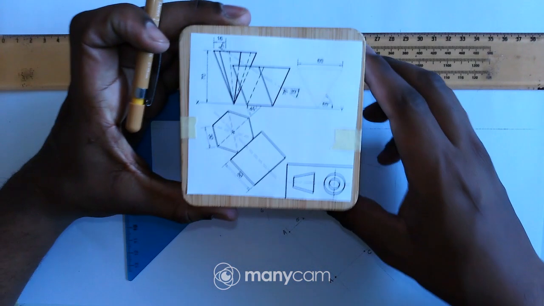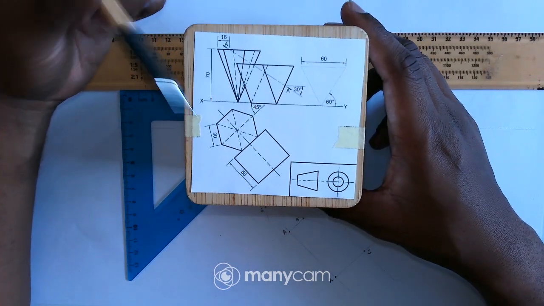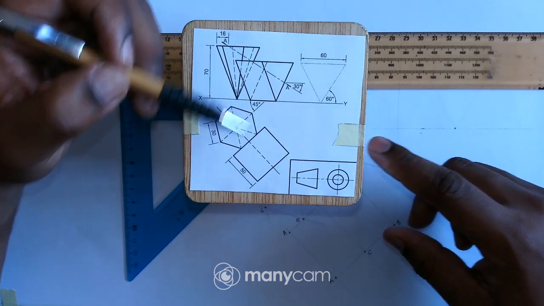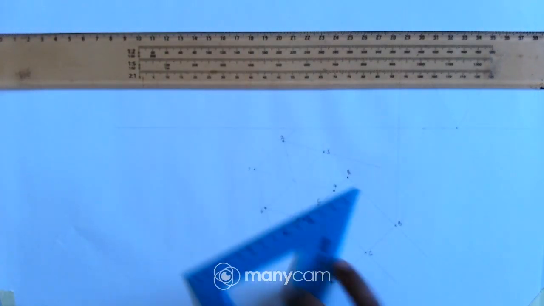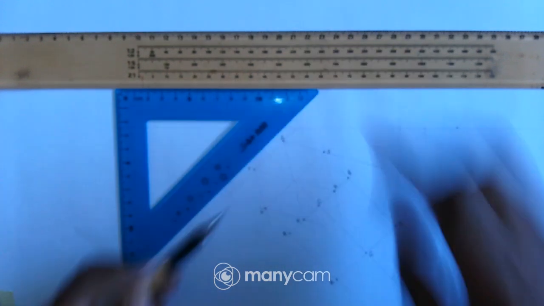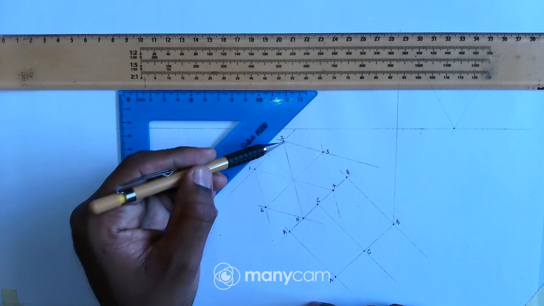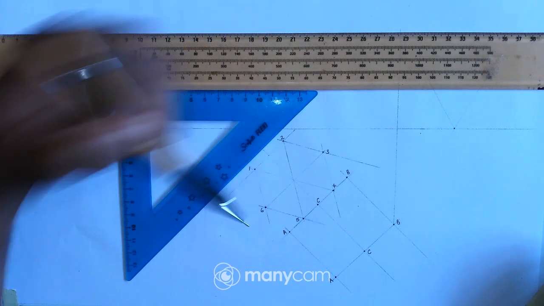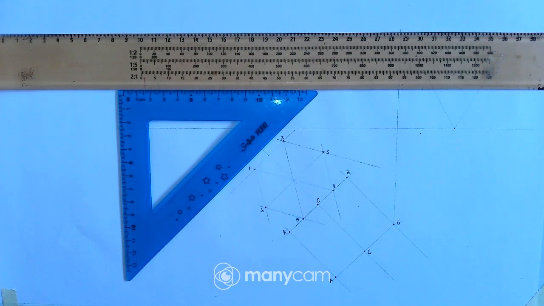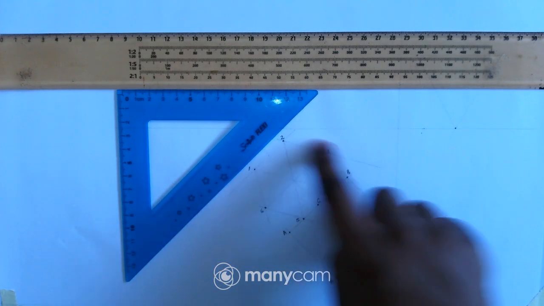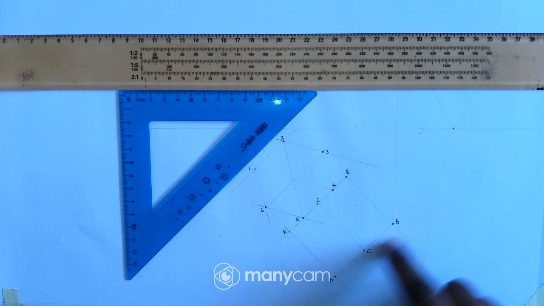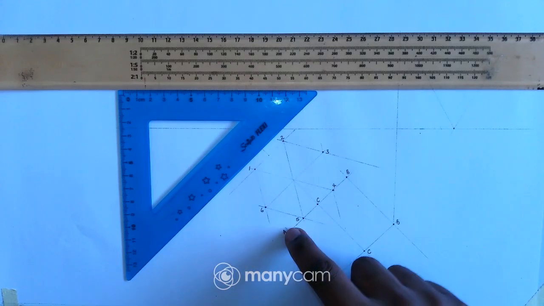Obviously the sides of the hexagon, it's given there, it's 30. That means all the sides are equal. So from the baseline there, I measured 30, and I constructed the hexagon. It's very important for you to know how to construct any shape. You have to know how to construct a hexagon, and after drawing this hexagon, I had to draw the top view of the prism. So it's just a rectangle there.